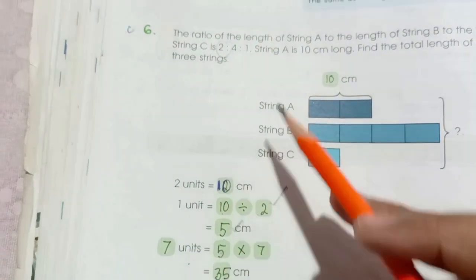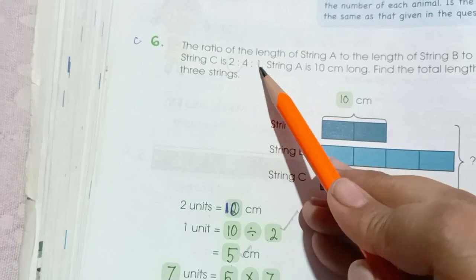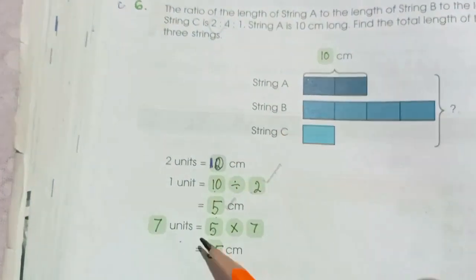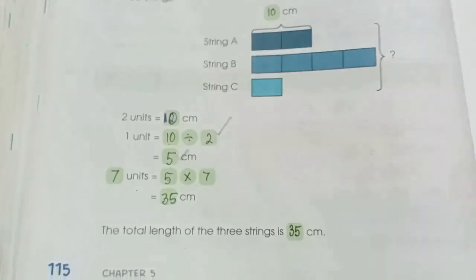Now second, the total is 2, 4 and 1. Total is 7. 2 plus 4 is 6, 6 plus 1 is 7. 5 multiplied by 7 is 35.